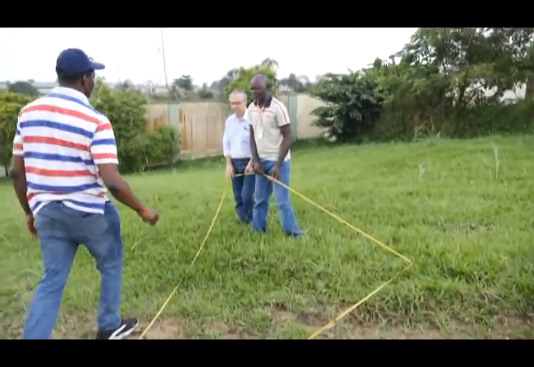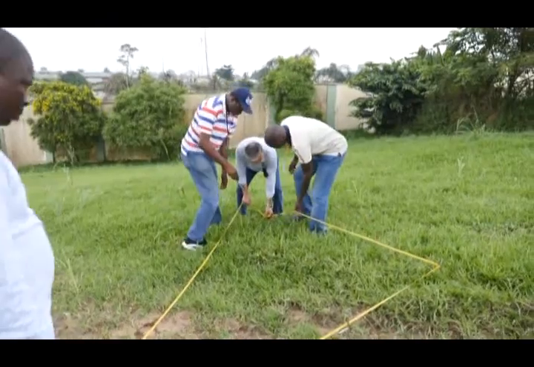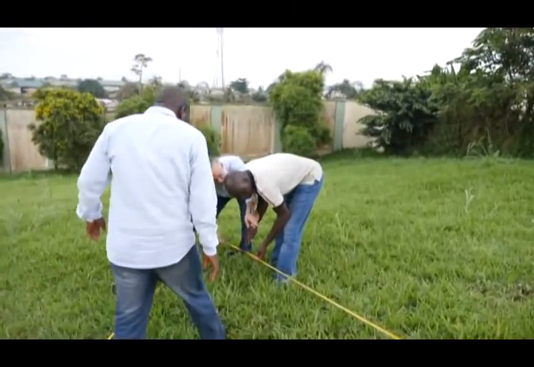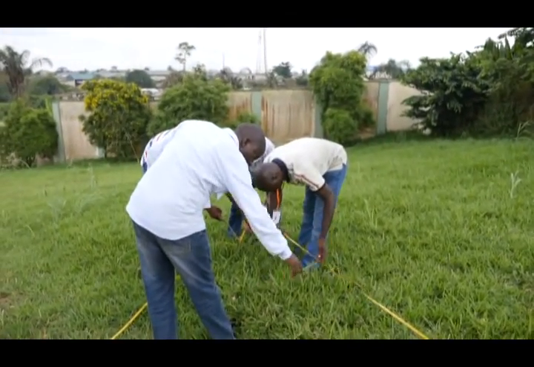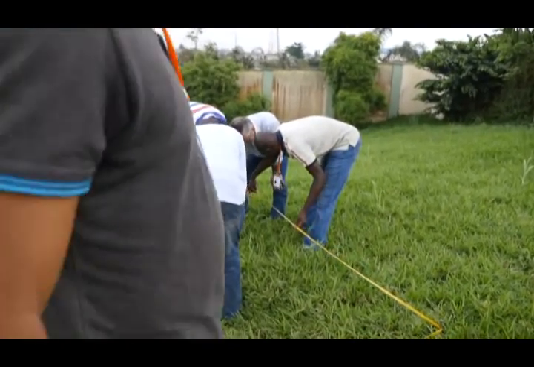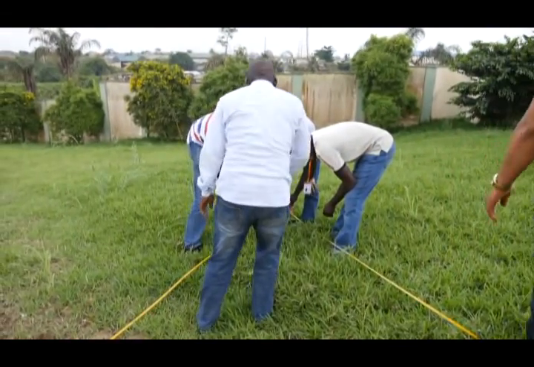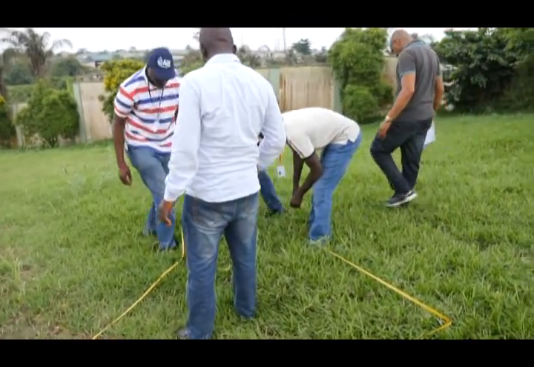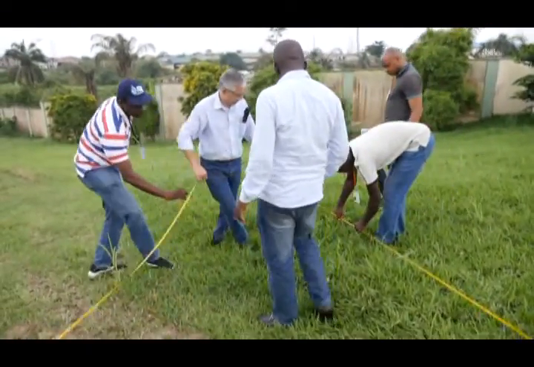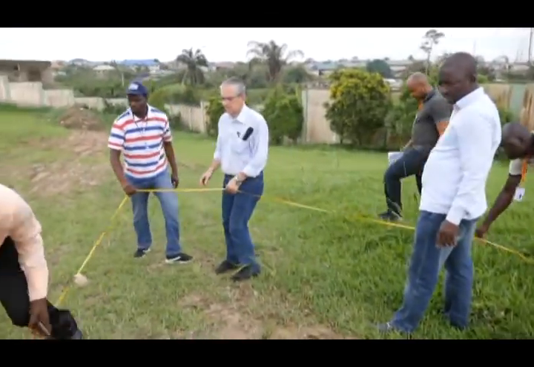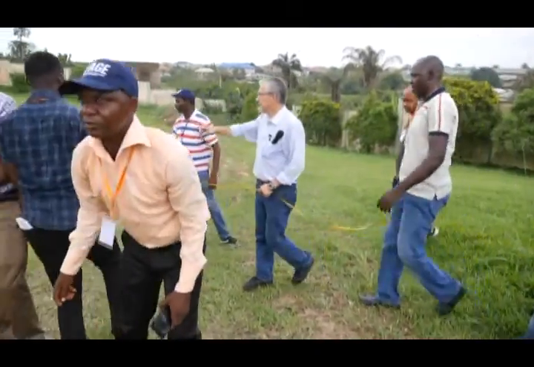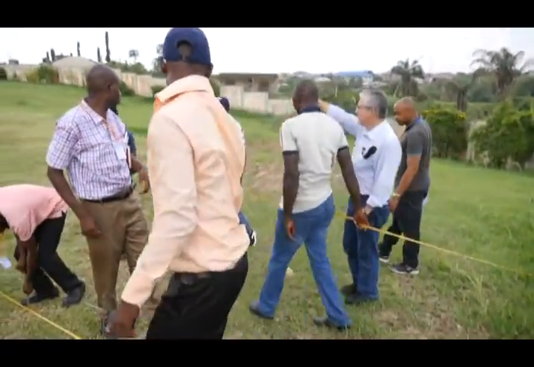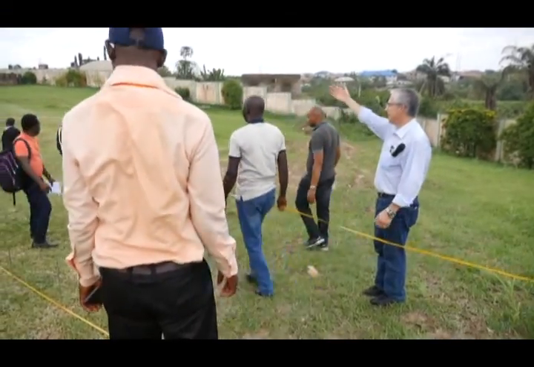Bring another electrode. Here. Okay, let's see. Look at that. Bring that number. Hammer, please. Hammer, please. Hammer! Yep. Can you bring more stakes and cables?